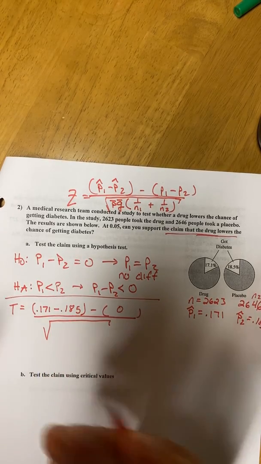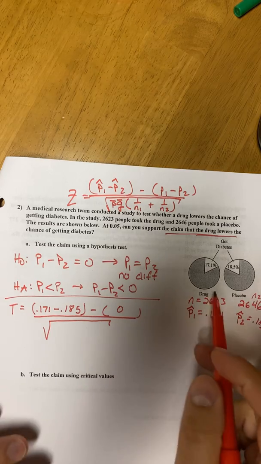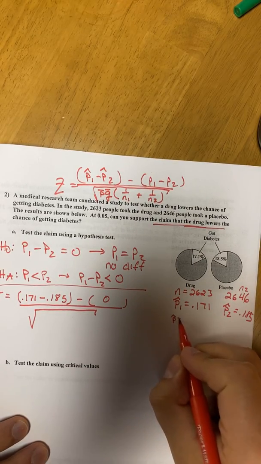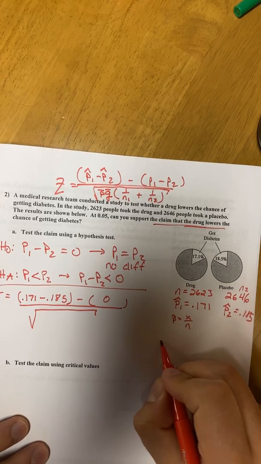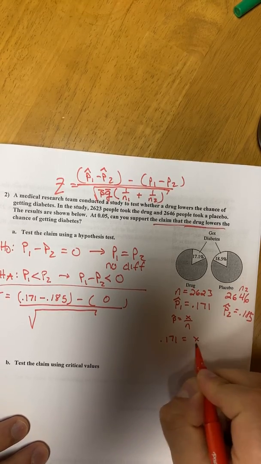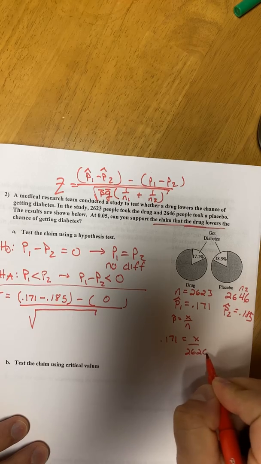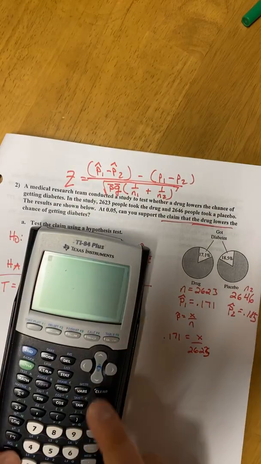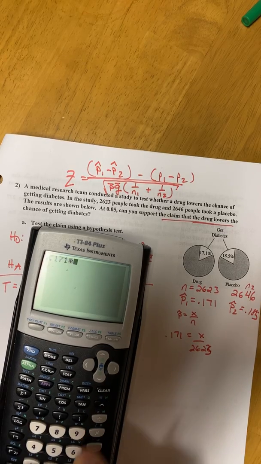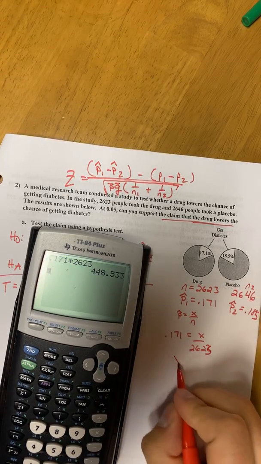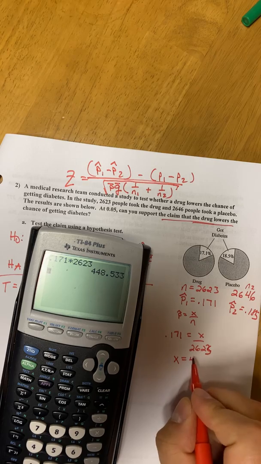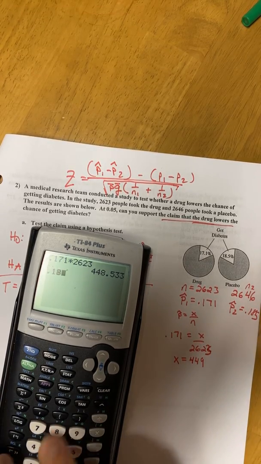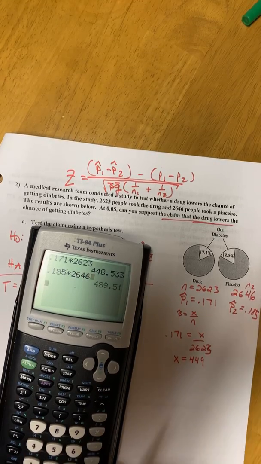Okay, now we got to find the pooled proportion. Well, first we have to find x. So remember, p hat is x over n, so 0.171 is something over 2623. So if I cross multiply, x is about, I'm just going to round to the nearest integer, 449, and take my word for it here, 0.185 times 2646.